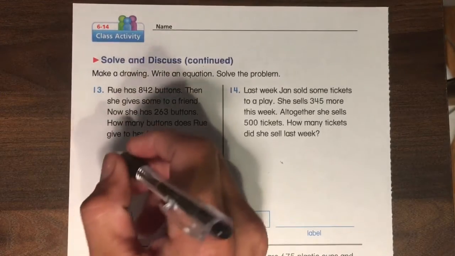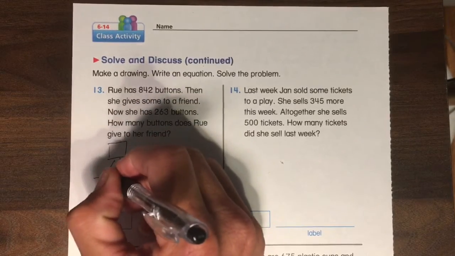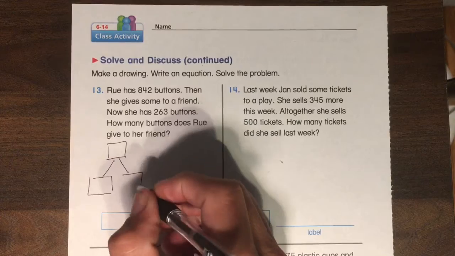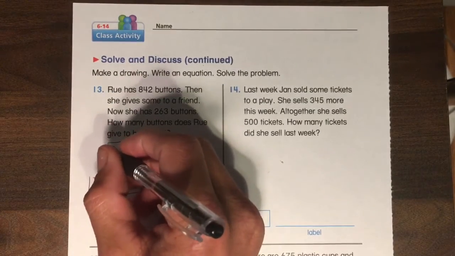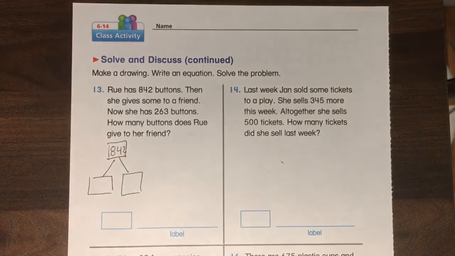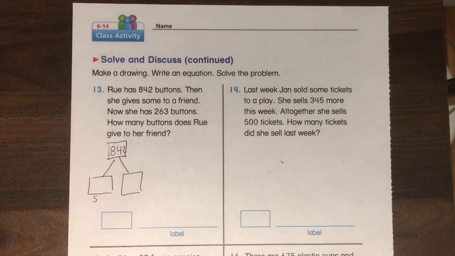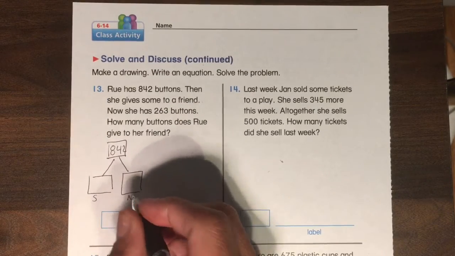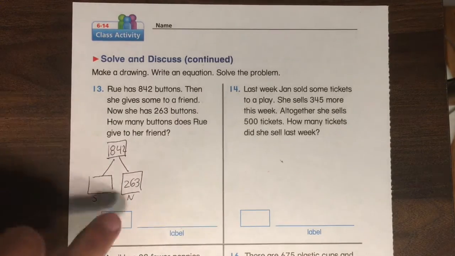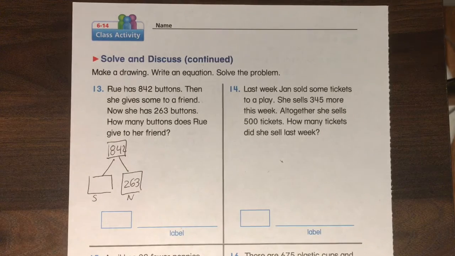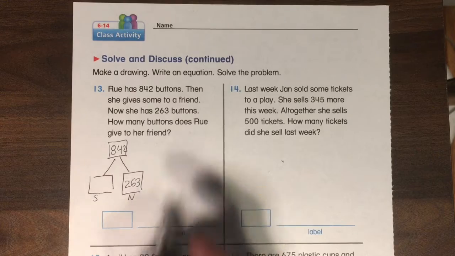How many buttons does Rue give to her friend? So I'm not comparing here, so I start with a math mountain. And once I start with the math mountain, I ask myself, do I know the total buttons that she had? Yes, it was 842. Well, what do I know about those buttons? Well, she gave some to a friend, what I do not know, but now I know that she has 263 left. So again, the way this math mountain works, this is the total part. If one part is missing, you're always going to subtract.